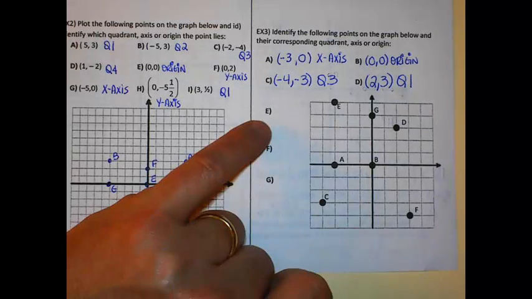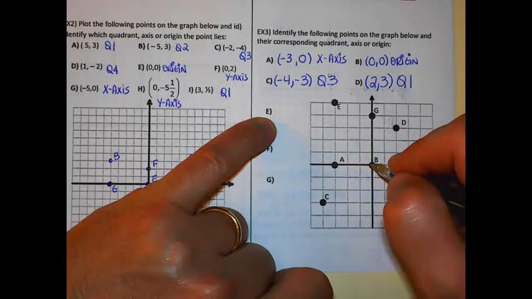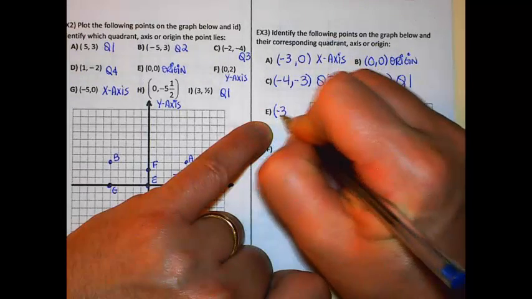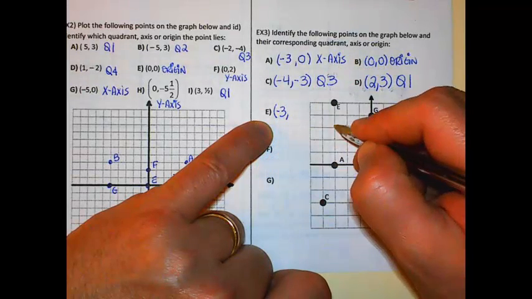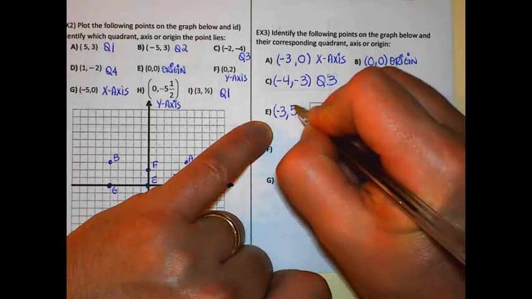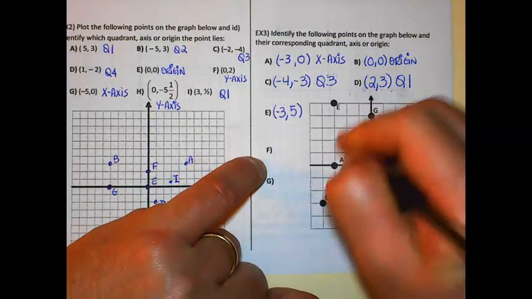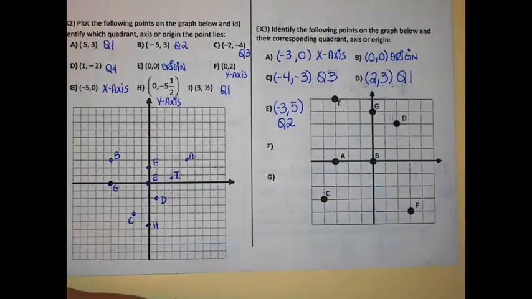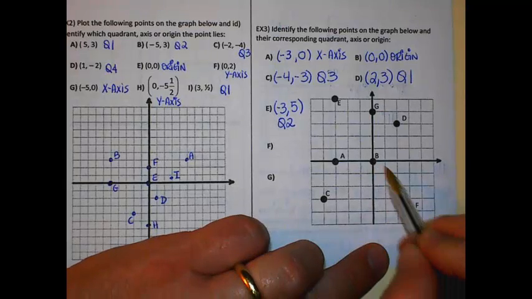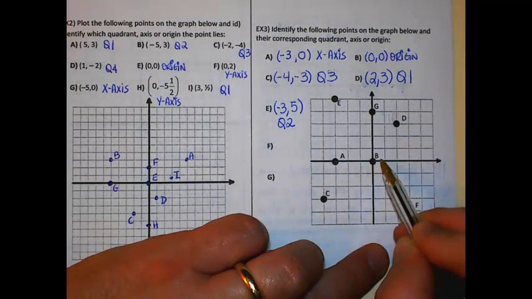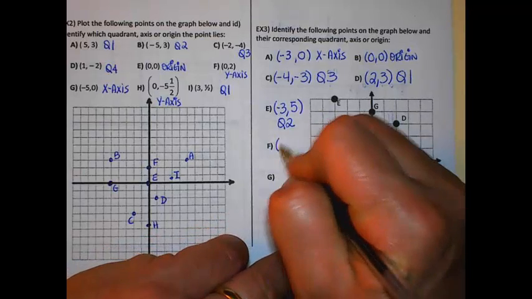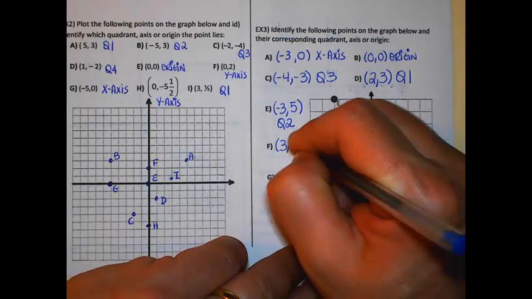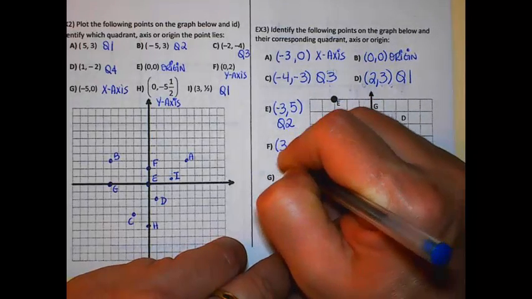Very well. Let's continue on to letter E. Letter E, I'm going to go 1, 2, 3 to the left, so it'll be -3, and I'm going to go 1, 2, 3, 4, 5 up, so that will be +5, and that quadrant happens to be quadrant number 2. Very well. Let's do letter F. Letter F, I go to the right, so it'll be 1, 2, 3, +3, and then I go down 1, 2, 3, 4, so it'll be -4, and that will be quadrant 4.